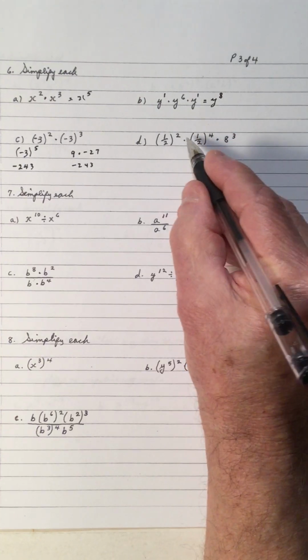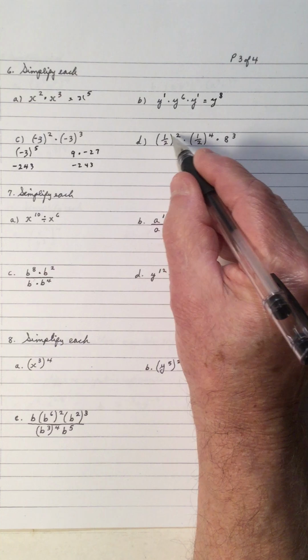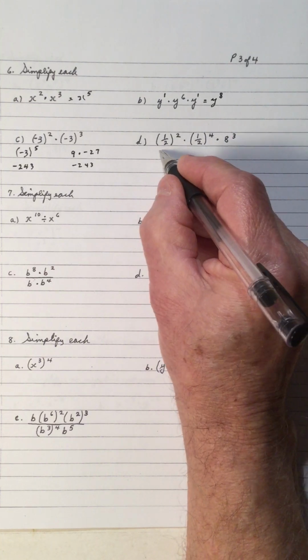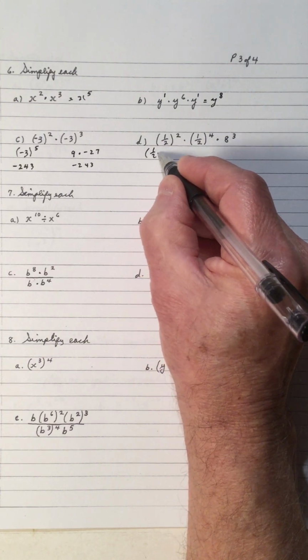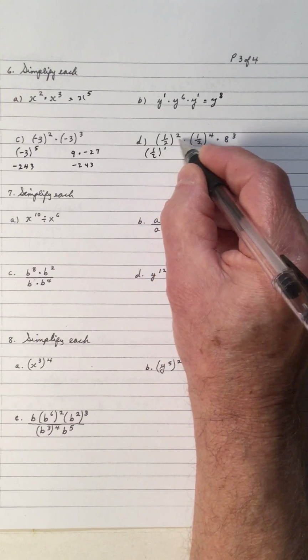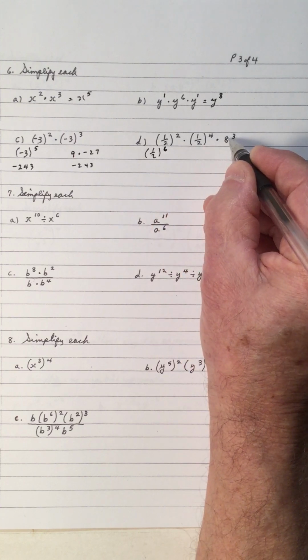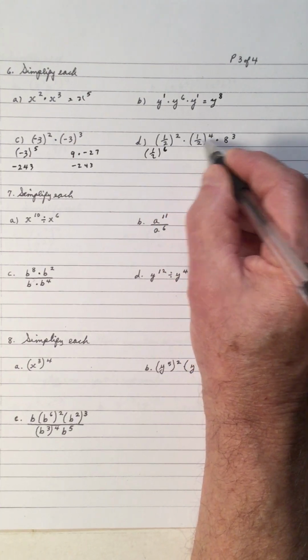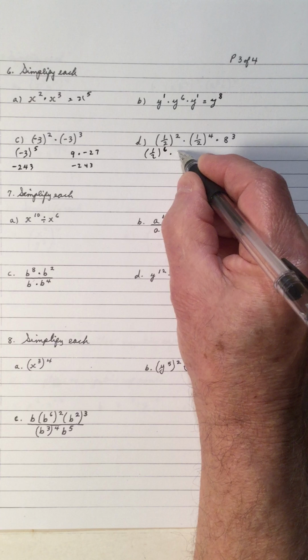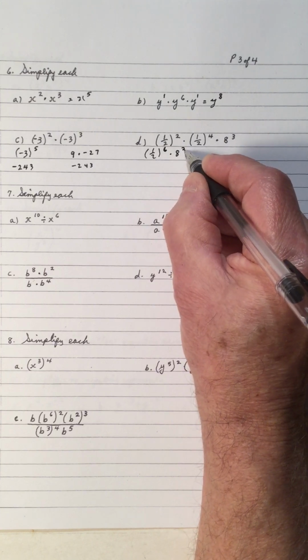Your choice. And in here we have a half squared and a half to the fourth, so we could call that 1/2 to, because we're multiplying the same bases, we get 6. Notice I can't multiply this one with these because they're not the same bases. So we have that done.